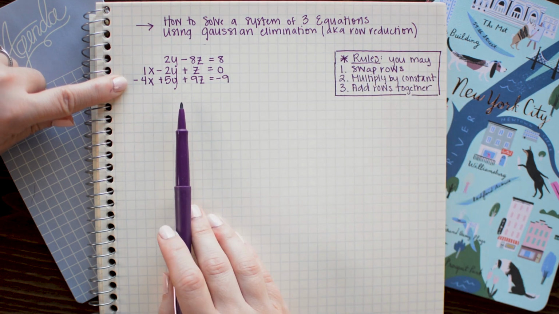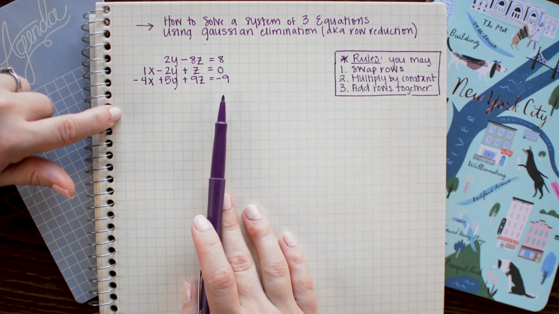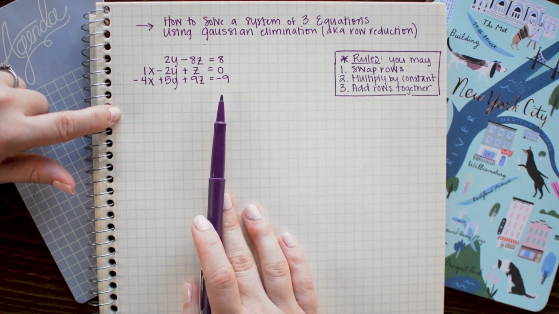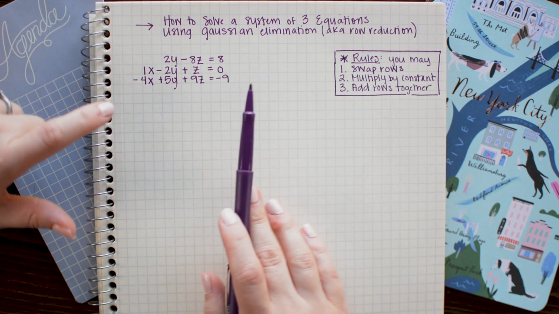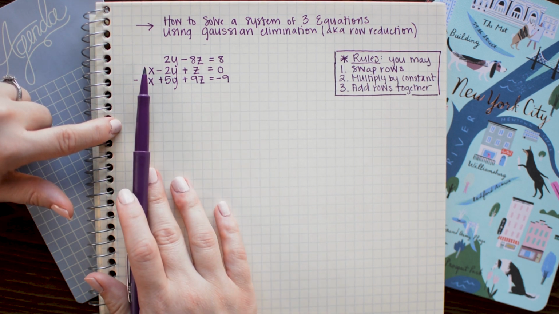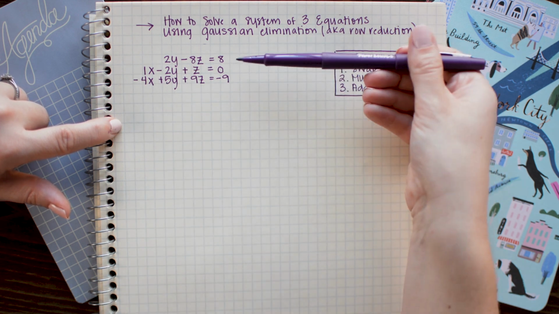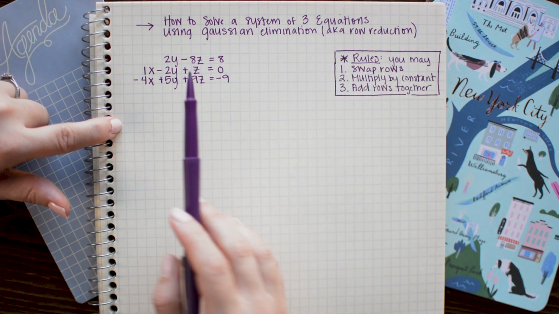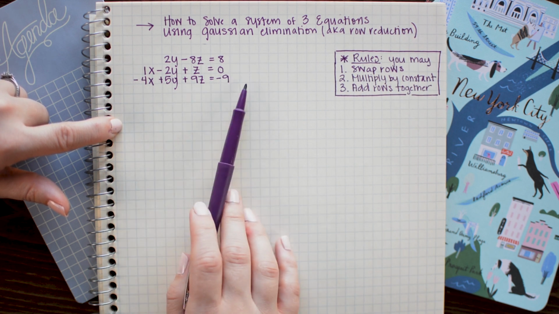The first thing we need to do is rewrite our system as an augmented matrix. And I know that sounds scary, but all it is a matrix, which is a big bracket with the numbers that are the coefficients on each of these values and the numbers that they're equal to. And I'm going to copy them down just exactly in the order that they show up here.